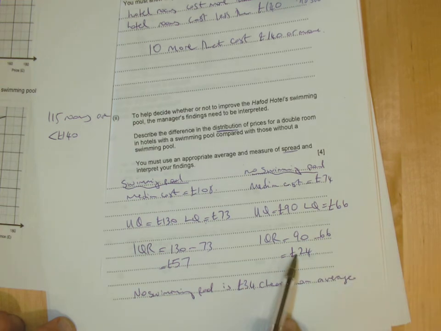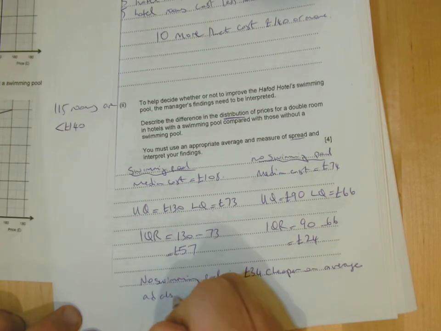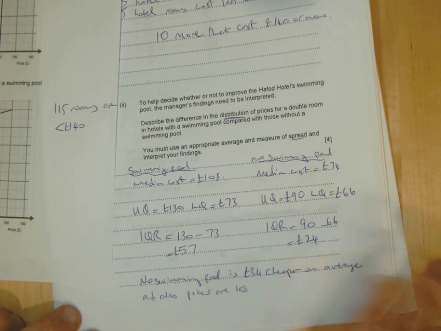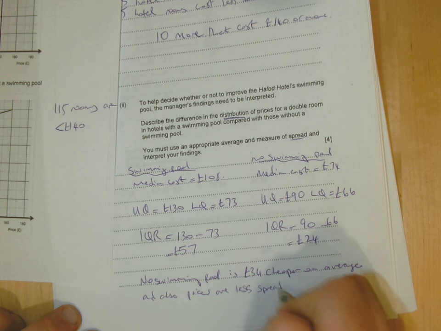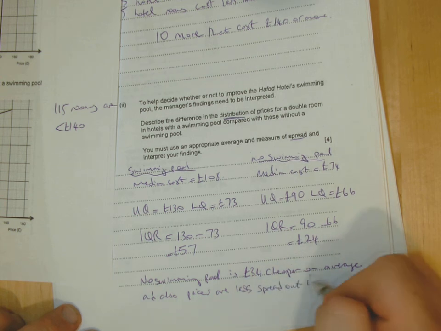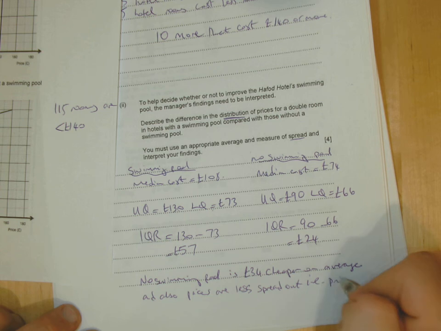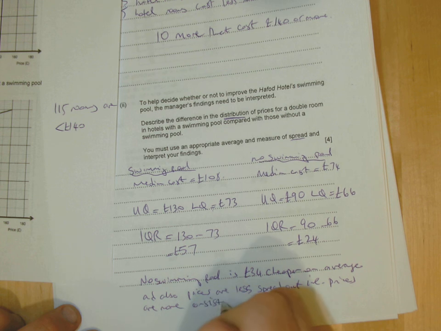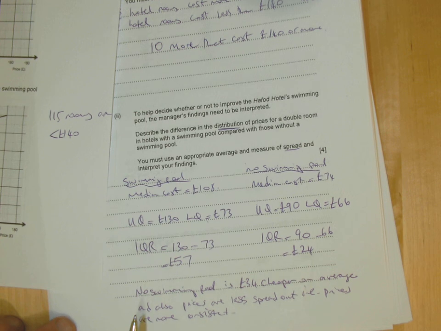And also, if you look at the interquartile range, £24, whereas here's £57. So the prices here are less spread out, okay? Remember, the interquartile range accounts for the middle 50% of data. So less spread out. And if they're less spread out, you can say prices are more consistent, okay? Whereas the other one was much more spread, the prices are less consistent. But that statement there is sufficient.